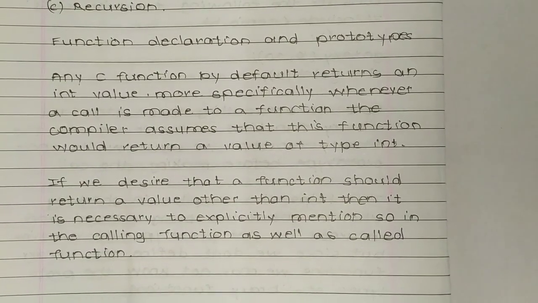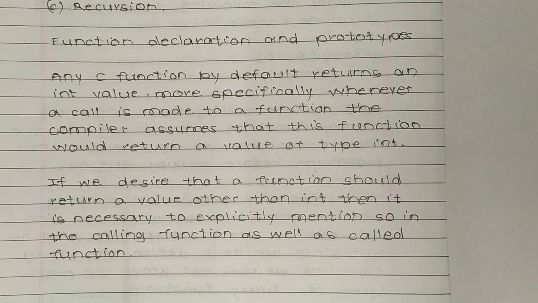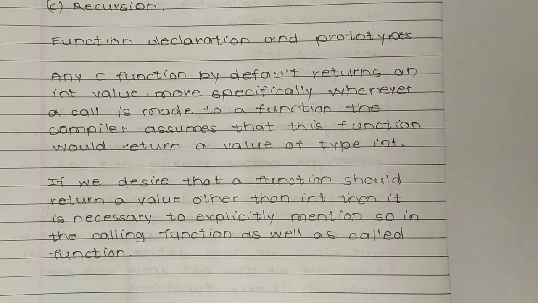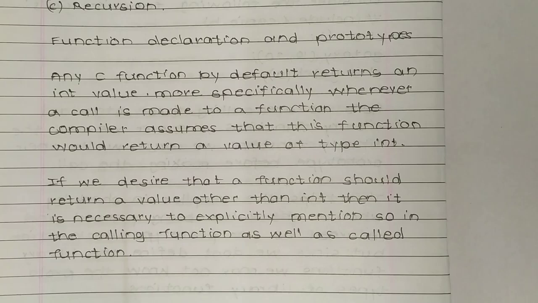In C, a function by default returns an int value. More specifically, whenever a call is made to a function, the compiler assumes that this function would return a value of type int.